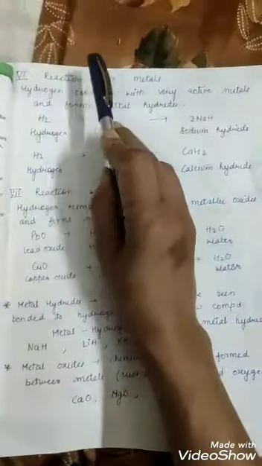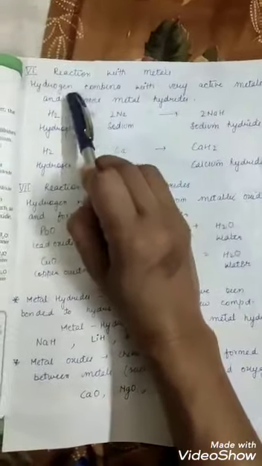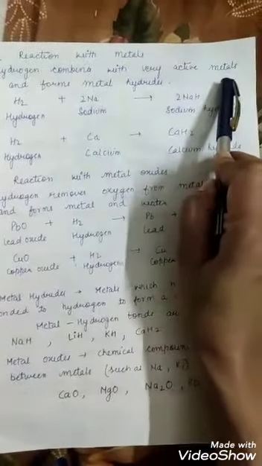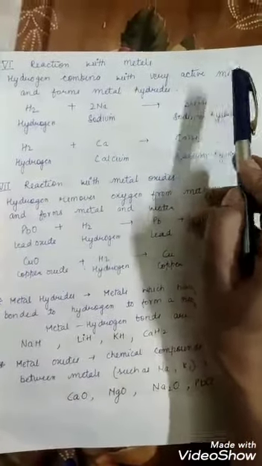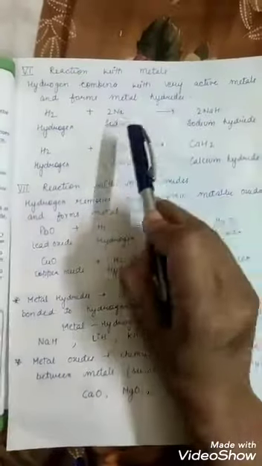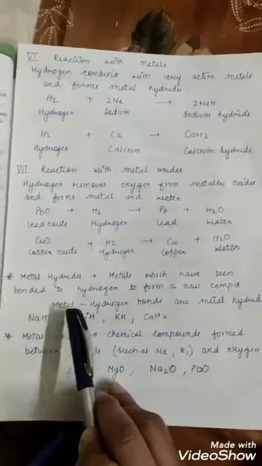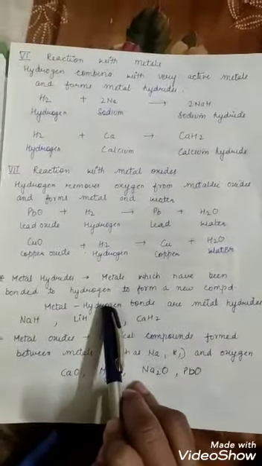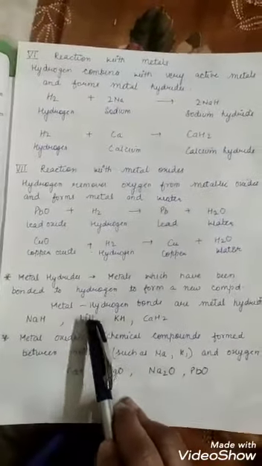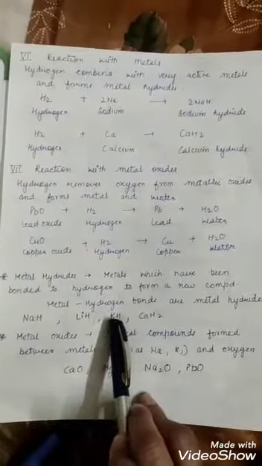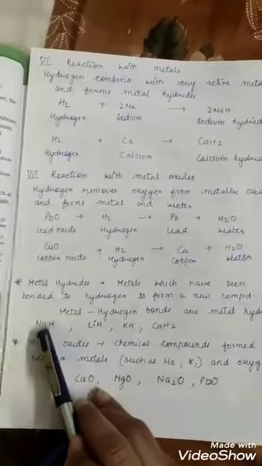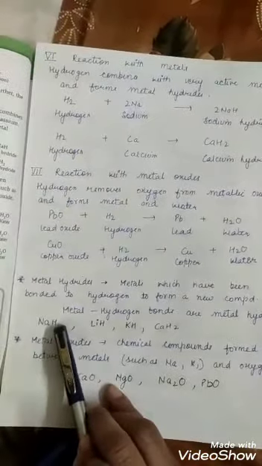Now, reaction of hydrogen with metals. Hydrogen combines with very active metals such as potassium, sodium, calcium and forms metal hydrides. Metal hydrides are the bonds between the metal and hydrogen. There is sodium hydride, lithium hydride, potassium hydride, calcium hydride. Here, this is metal and this is hydrogen, and these are metal hydrogen bonds.